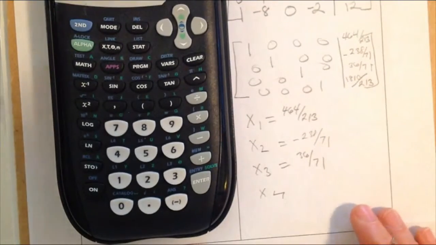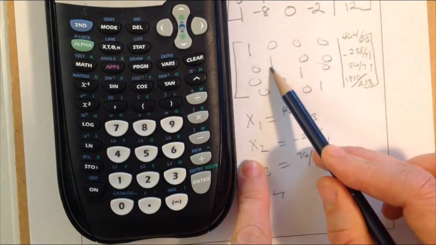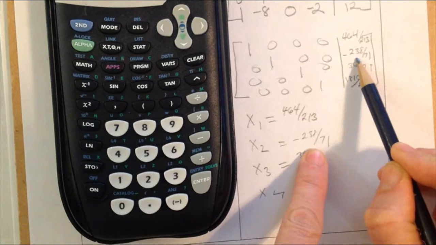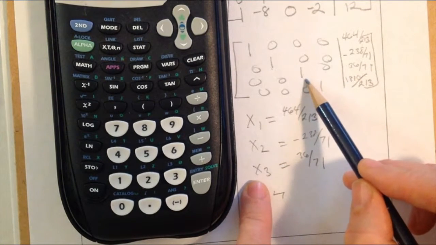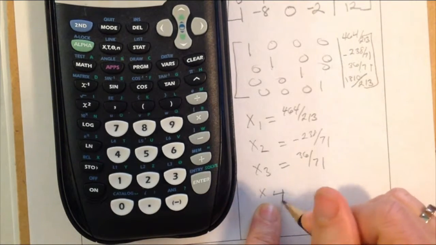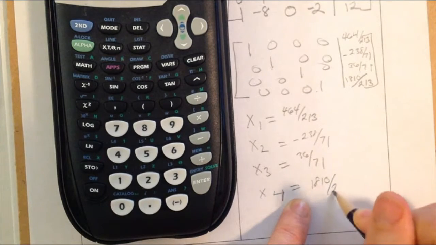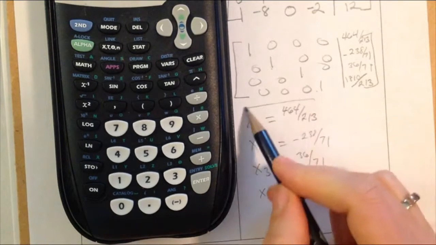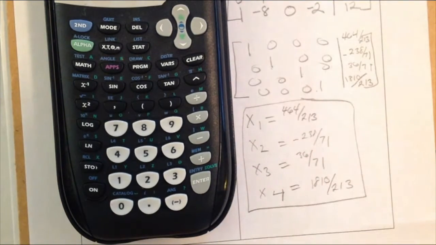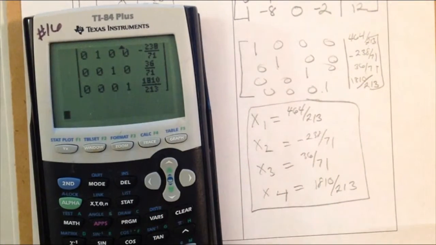So we're just reading across. x1 equals this number. My number of x2s is negative 238/71. My number of x3s is 36/71. And then x4 is 1,810/213. And all of that together gives us the solution to the original system of equations.